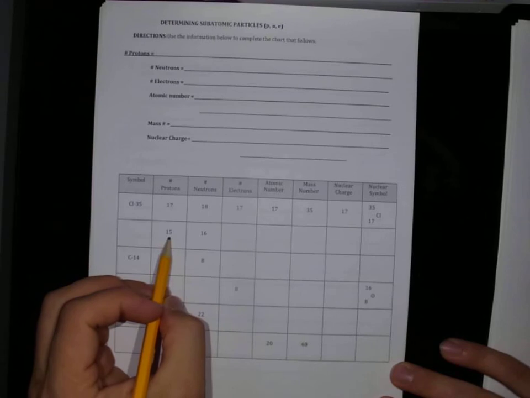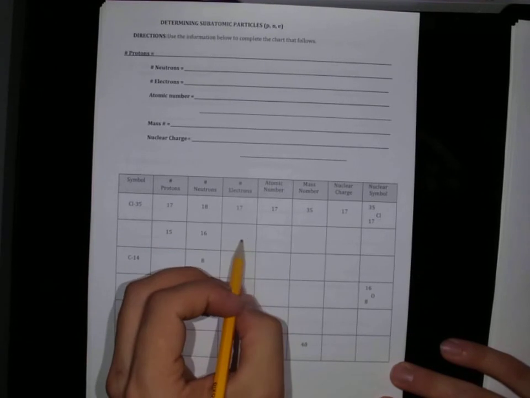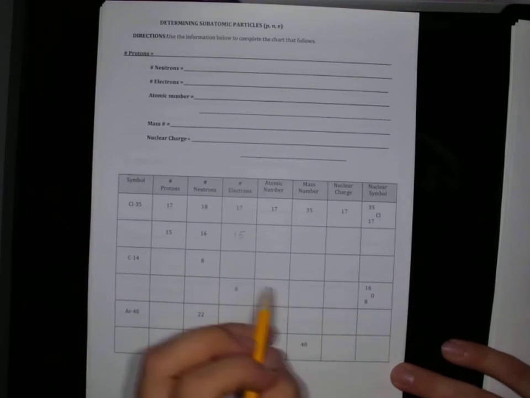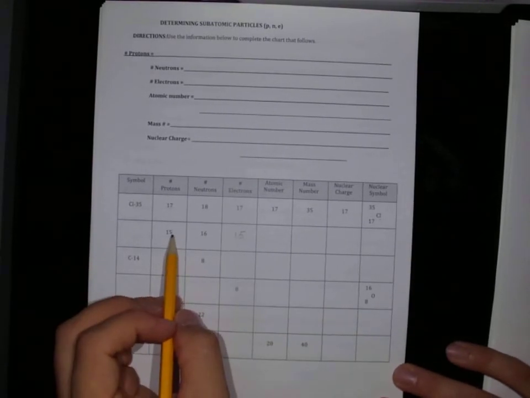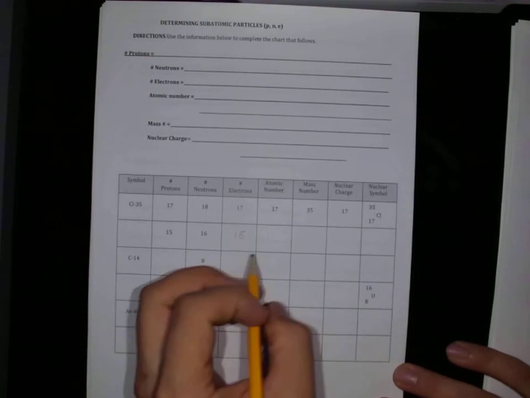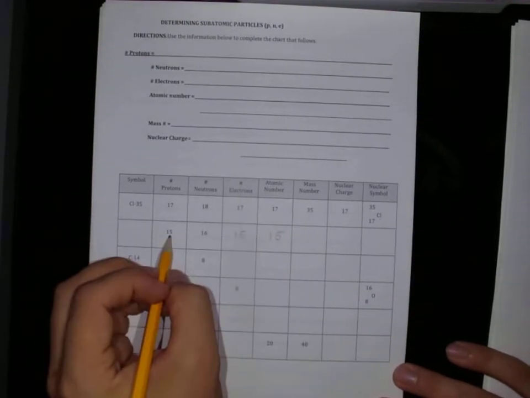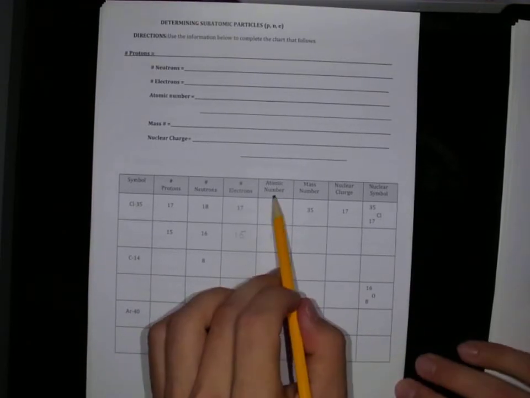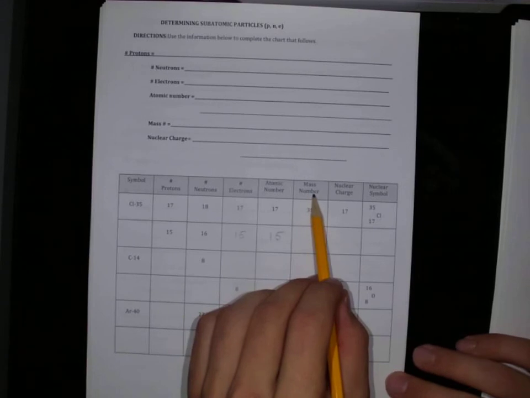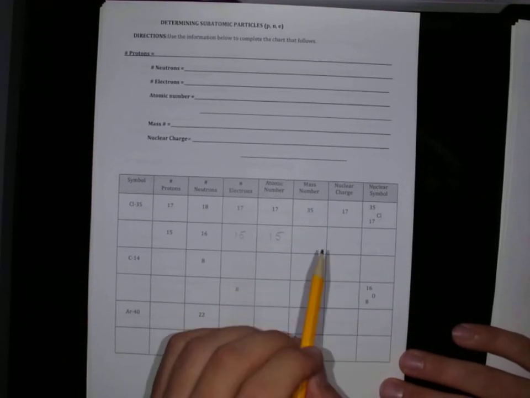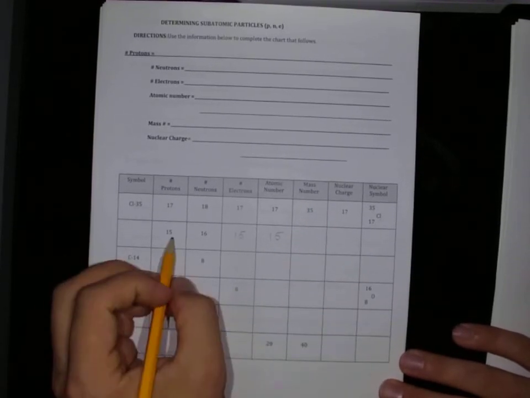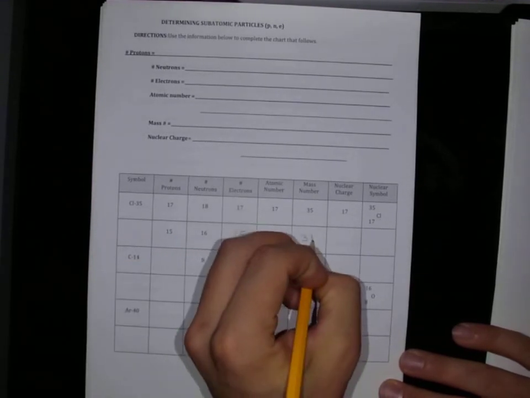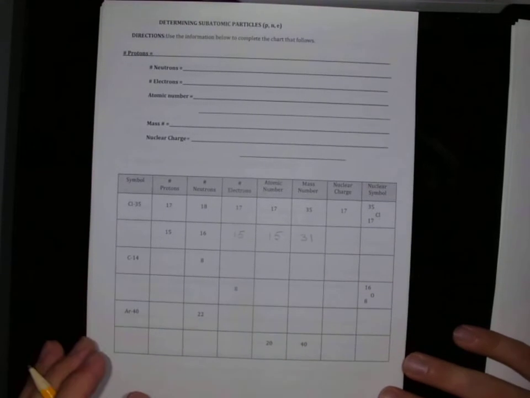If we have 15 protons, how many electrons are we going to have? 15 as well. All right? So now, if we have 15 protons, what's going to be our atomic number? That's going to be 15 as well, right? Our number of protons is equal to the atomic number. Our mass number, now this is our atomic mass, and this is based on the nucleons, right? So we have 15 protons and 16 neutrons, that means that we have 31, our mass number of 31.